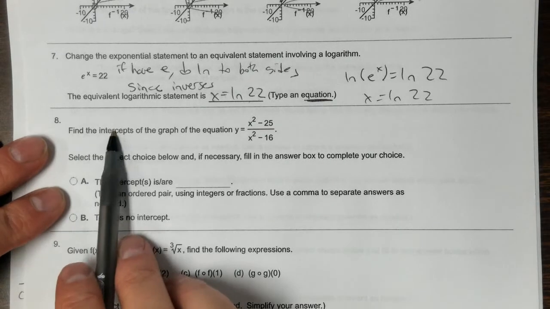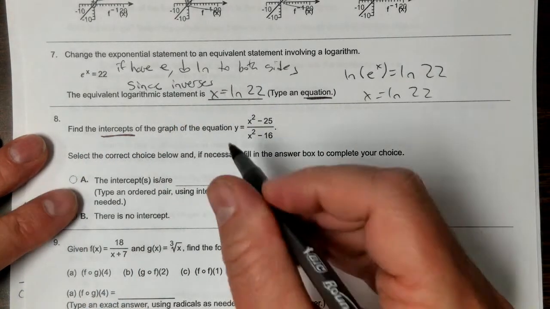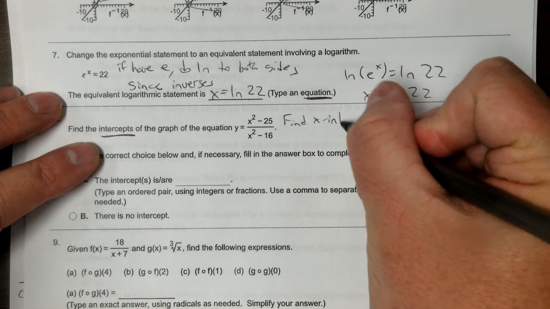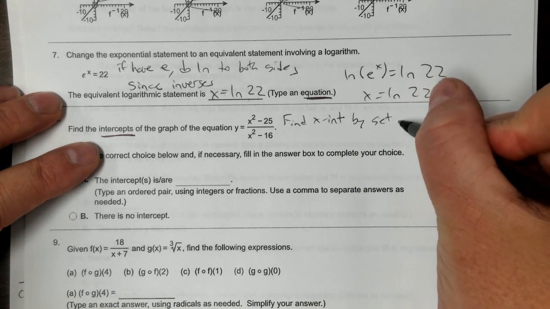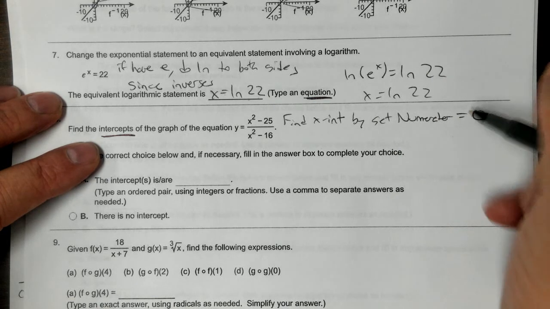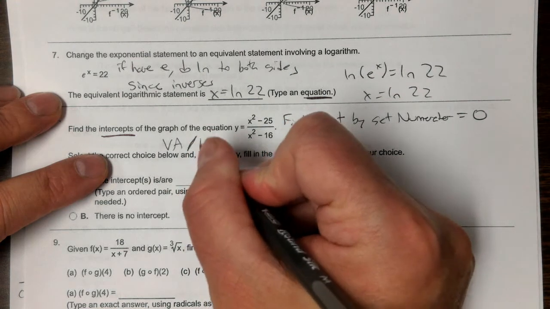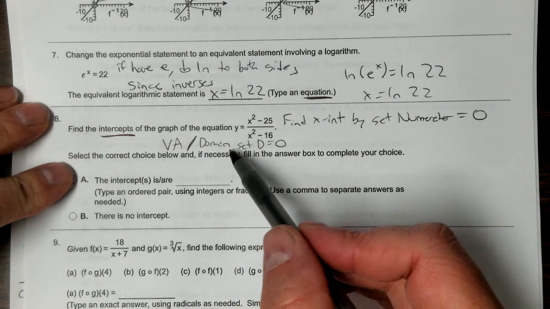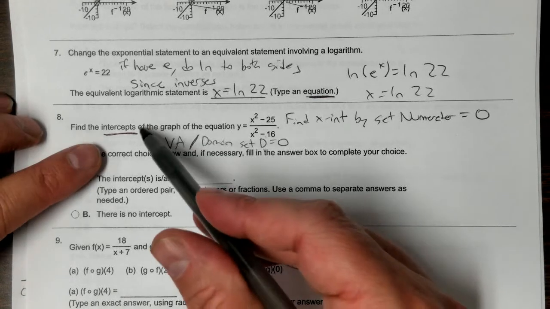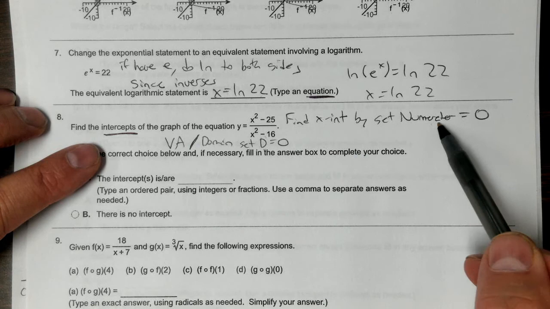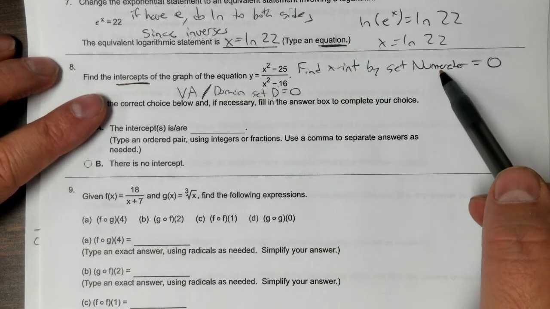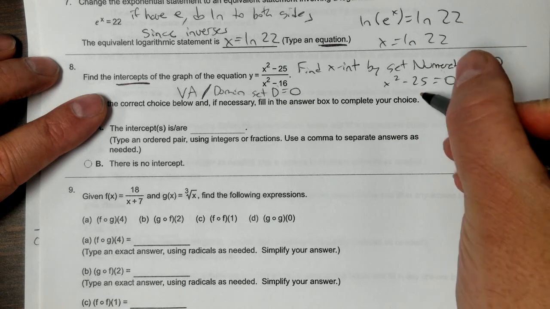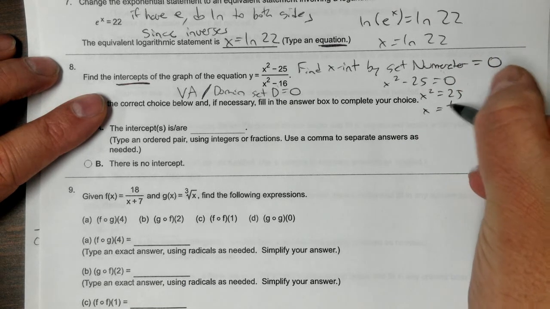Okay, now this one, number 8, says find the intercepts. When we're finding the x-intercept, you set your numerator equal to 0. For your vertical asymptote and for your domain, you'd set your denominator equal to 0. I just put D to abbreviate. We're not doing that for the denominator. We want the intercepts, so we're going to find the x ones by setting the numerator equal to 0. So we go x squared minus 25 equals 0. Add 25 to both sides, and then take your square root, so you get plus and minus 5.